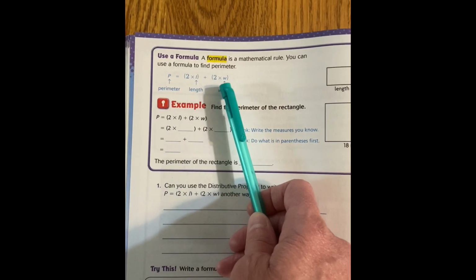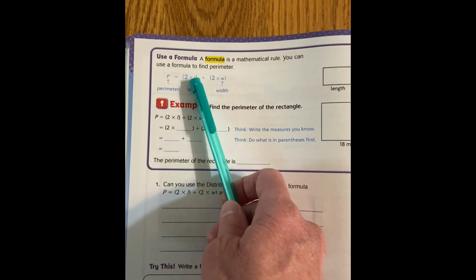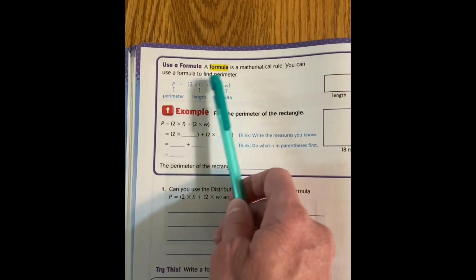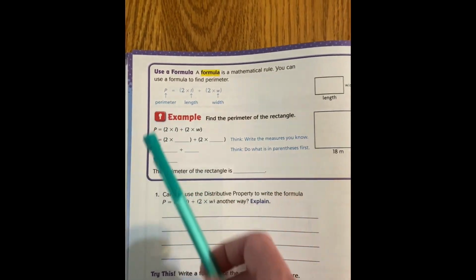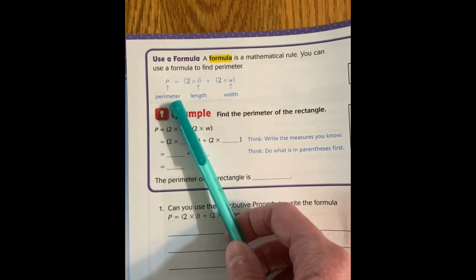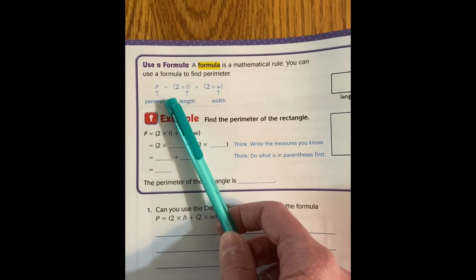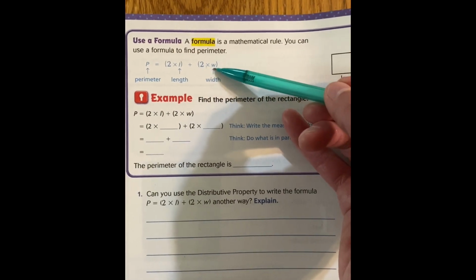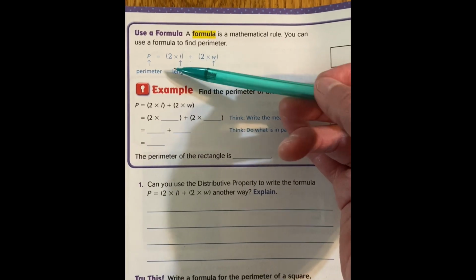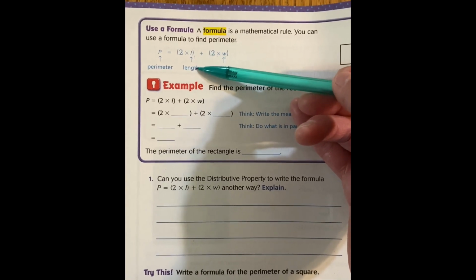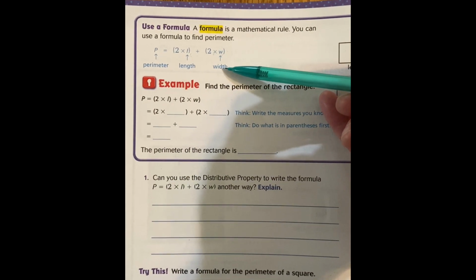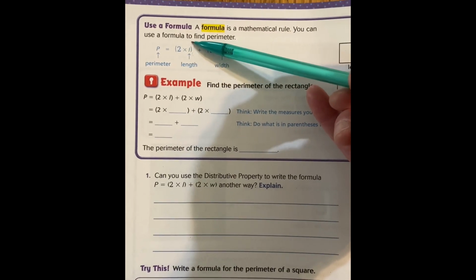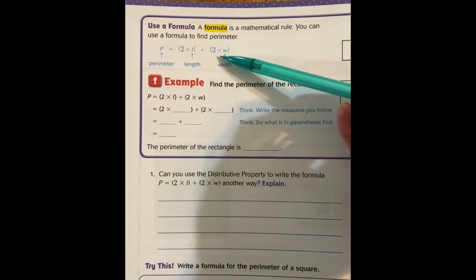Letters are variables, and you can just figure out, what's the length? Plug it into where L is. What's the width? Plug it into where W is. And when you do that work, then you can figure out what the perimeter is. Capital P represents perimeter equals, and they have this in parentheses because they want you to do this, then do this, and then add them together. The lowercase l represents length, lowercase w represents width. So the formula is capital P equals parentheses 2 times L parentheses plus parentheses 2 times W parentheses.